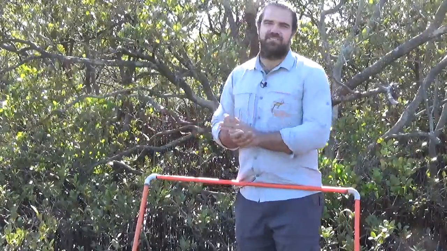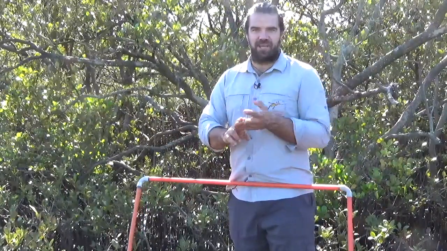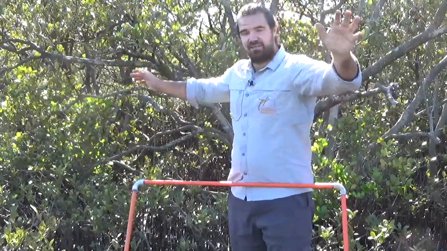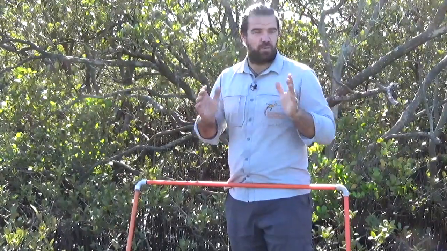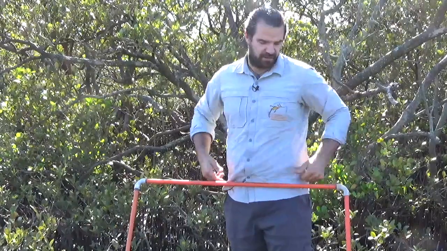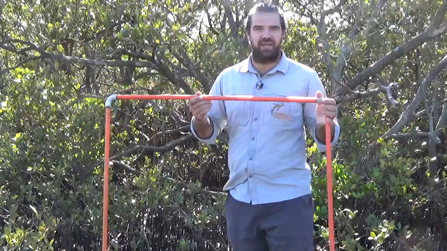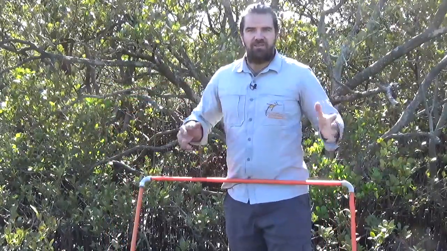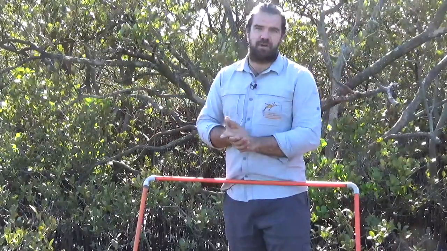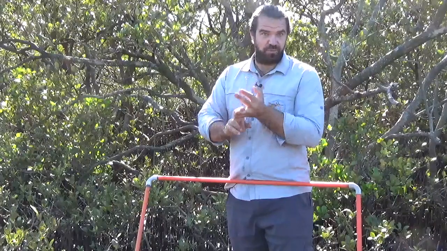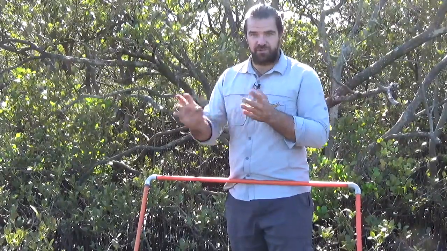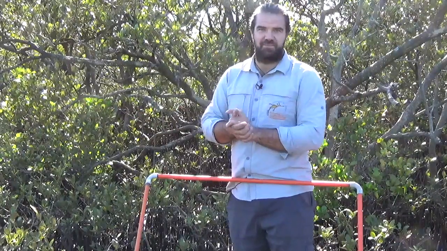To ensure our population survey is accurate, reliable, and valid, instead of exploring this whole ecosystem, we're going to divide it into smaller pieces. The item that we're going to use to do this is called a quadrat. Today, it's a square, 1 metre by 1 metre, and this quadrat is going to be used to divide up the whole ecosystem into much smaller components.